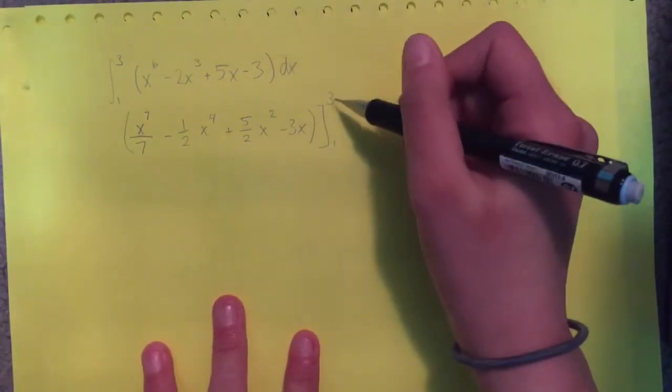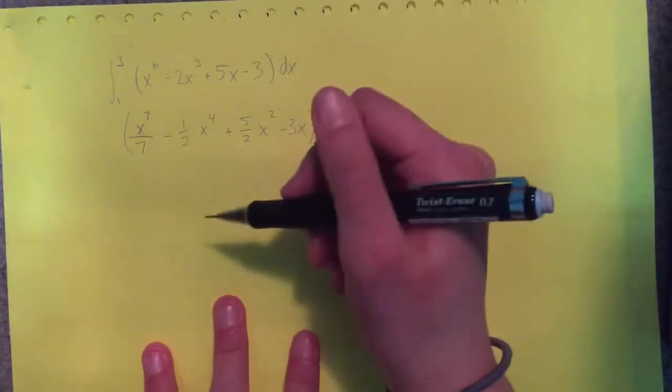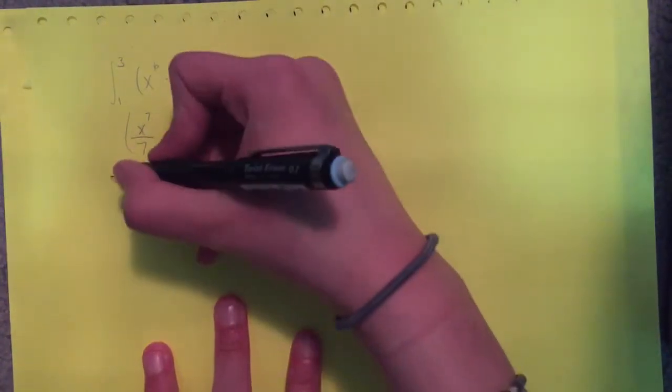So you're just going to plug in 3 for all of the x values, and then 1 for all of the x values. Just plug it all right in.